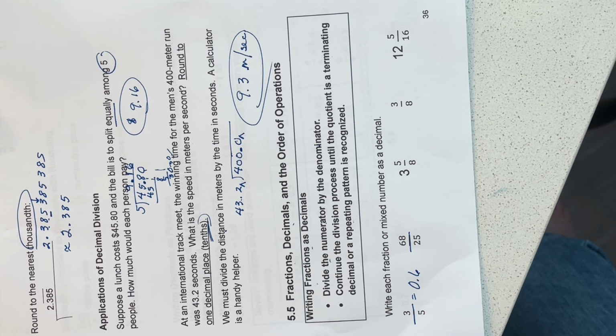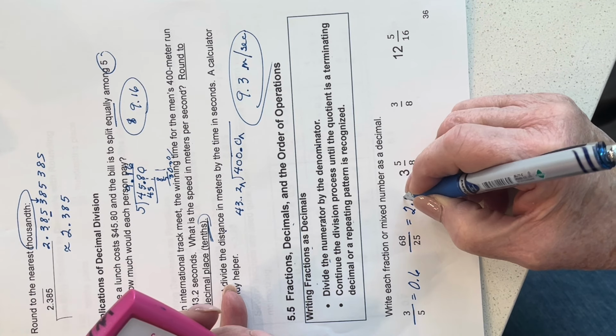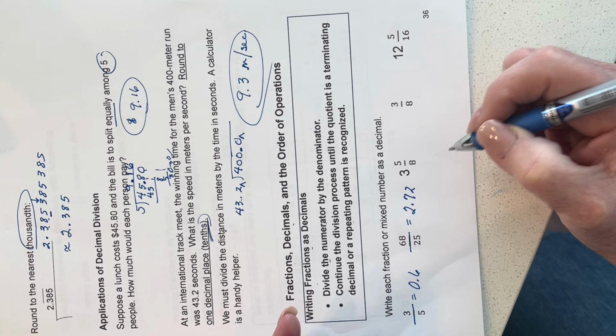So I'm going to put in my calculator 68 divided by 25, and I'm getting 2 72/100.